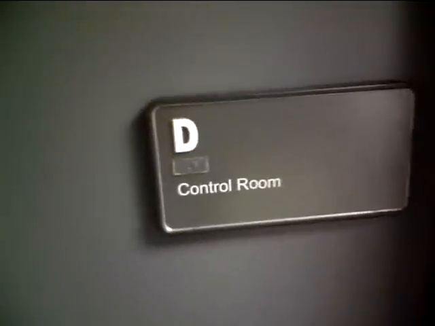Let's see if my door's unlocked. It's not. Control room D.